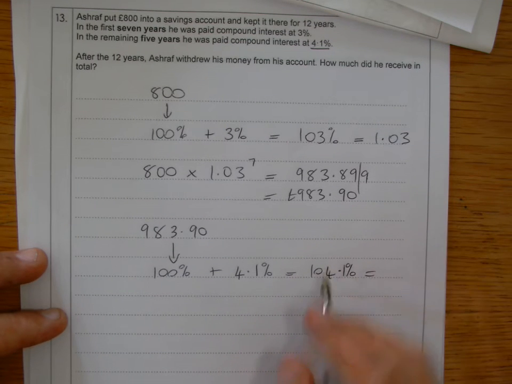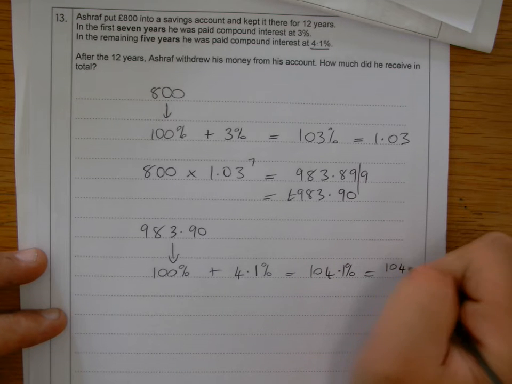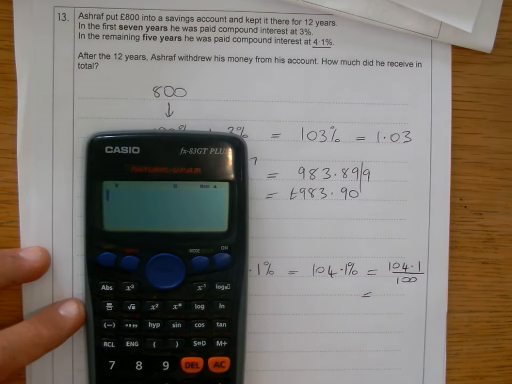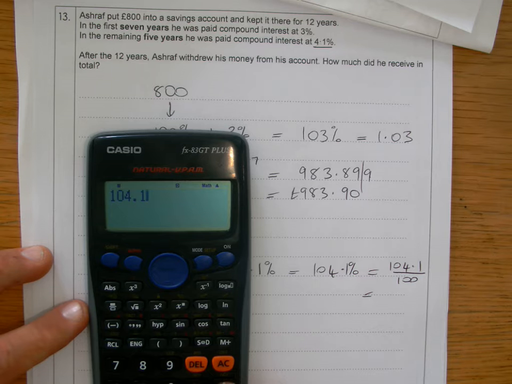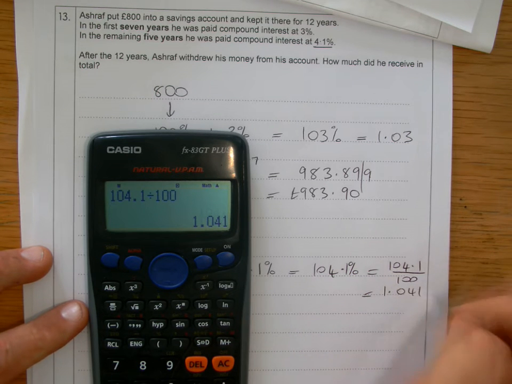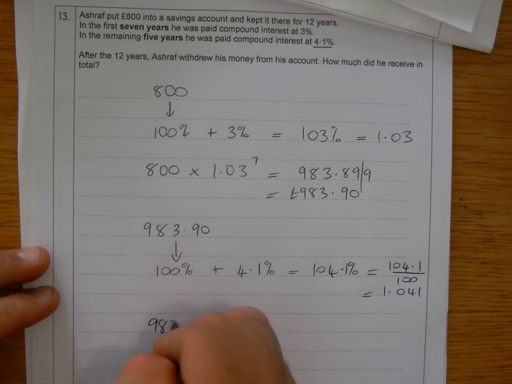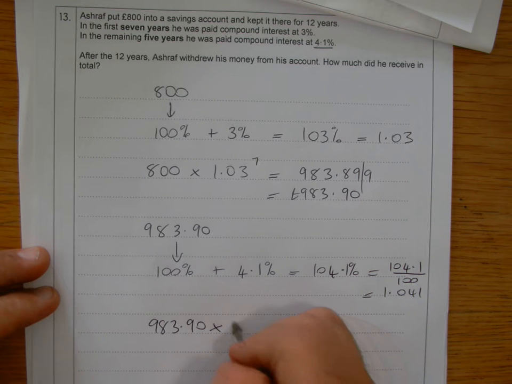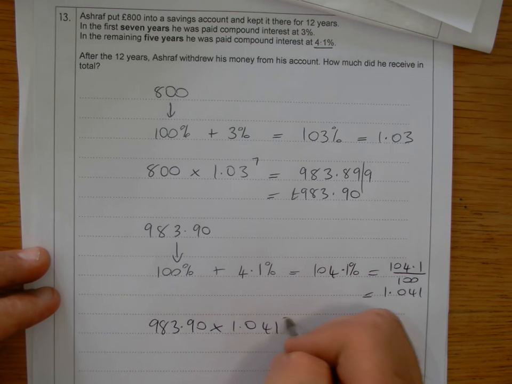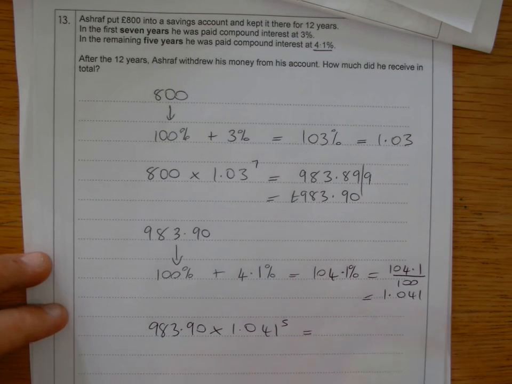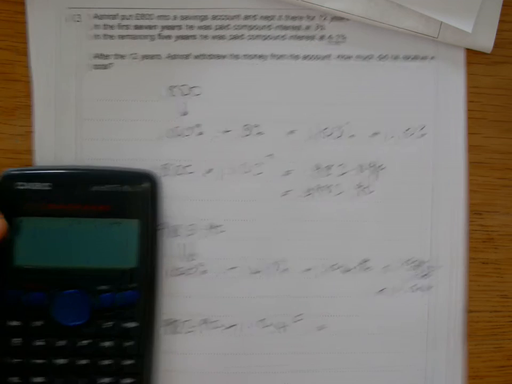So as a multiplier, we change this into a decimal. Again, we use a calculator to work that out, so literally you can do that and there's no problem there. 104.1 divided by 100 and you get 1.041, so that's my multiplier. So then you take what he's got after the 7 years and you times that by the multiplier to the power, now it would be power 5, won't it, because it's 5 years there. So we work that out and we get the exact amount in his account.